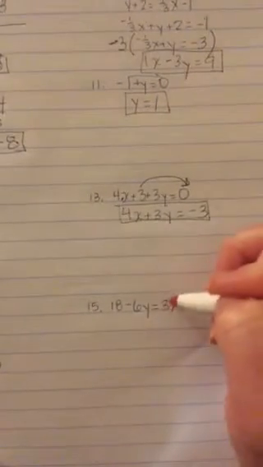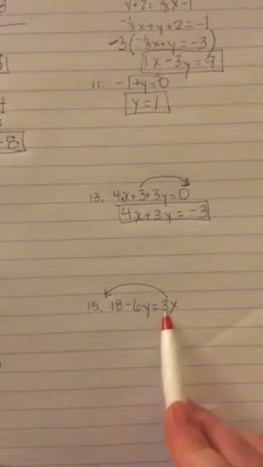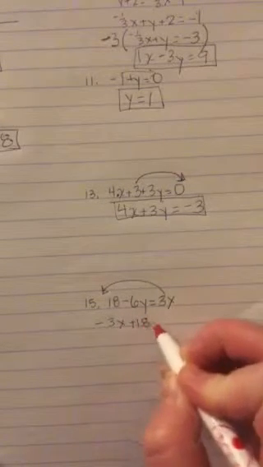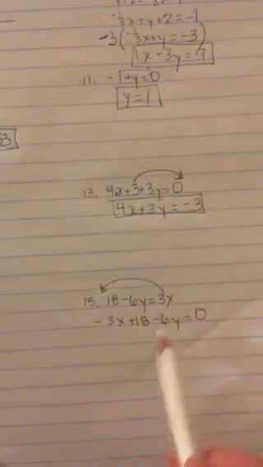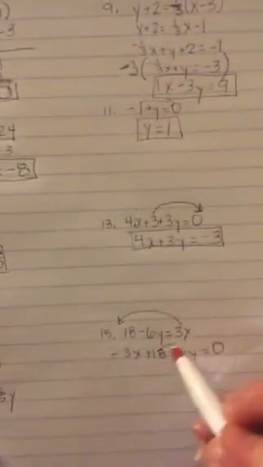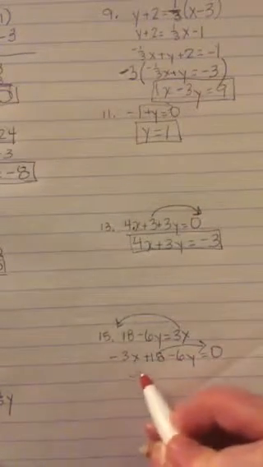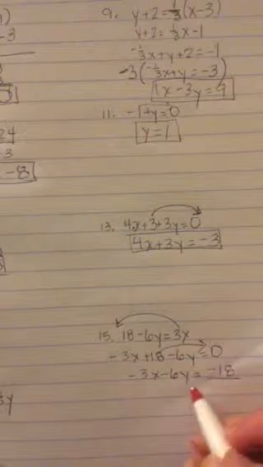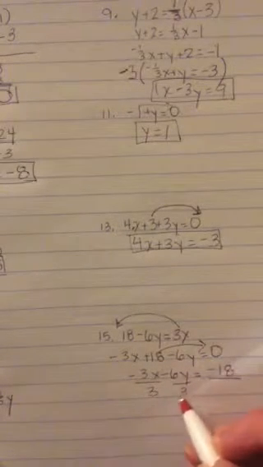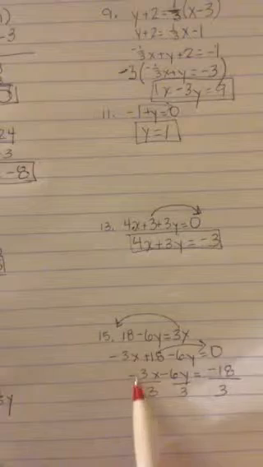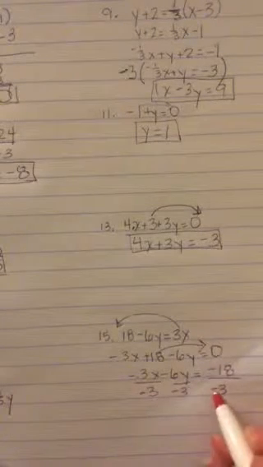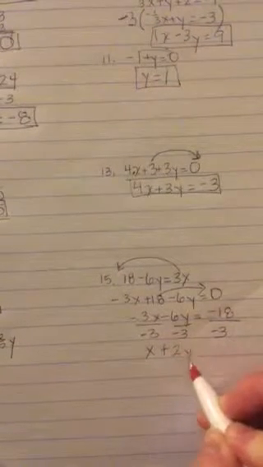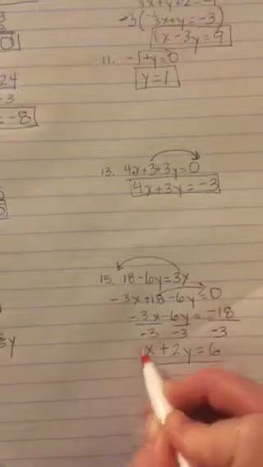Number 15, move the x term over. The opposite of adding 3x is subtracting. This little guy right here needs to move to the right side, the constant, and we're going to subtract 18. And the GCF of all terms is 3. And since the leading coefficient is negative, I'm also going to divide by the negative down here on the bottom. Makes that a positive 1x, or just an x, a positive 2y, and a positive 6.